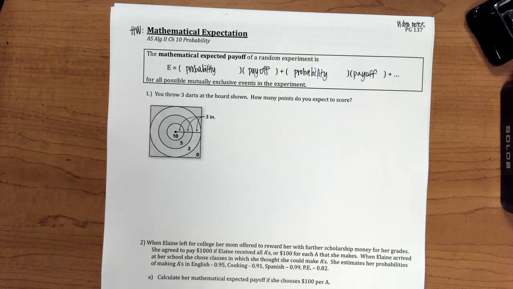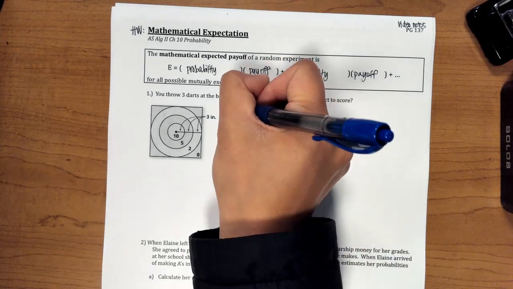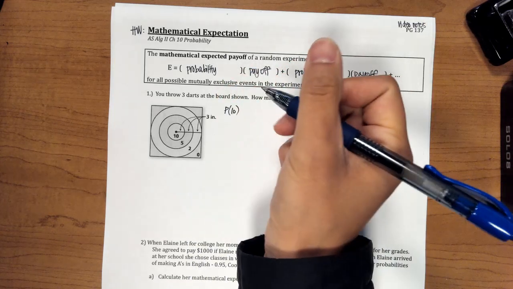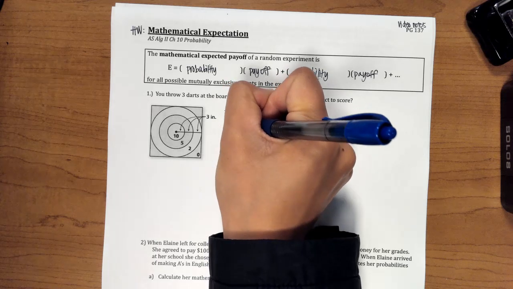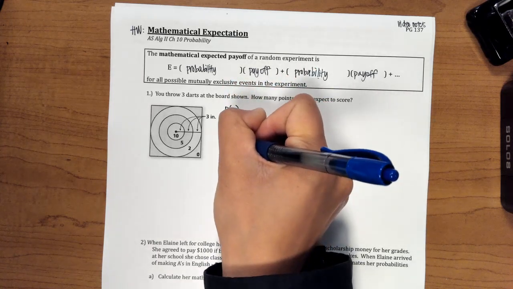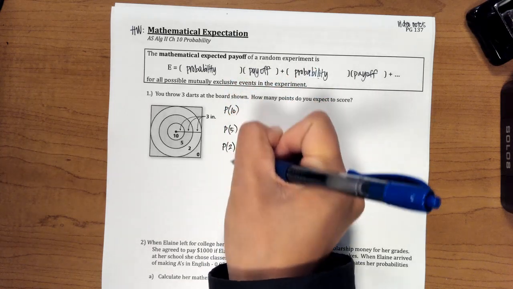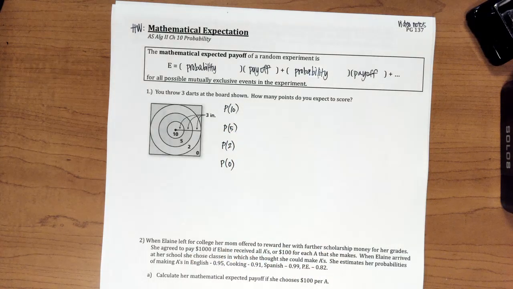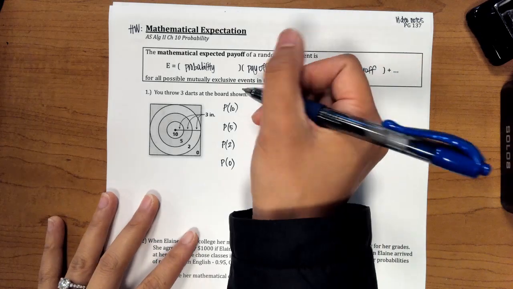The first thing you need to do is find your probability of each one, right? So we're going to find the probability of getting 10 points, the probability of 5 points, the probability of 2 points, and the probability of no points. So we're going to have to find the area of each of the values, and then divide it by the total area of the board.